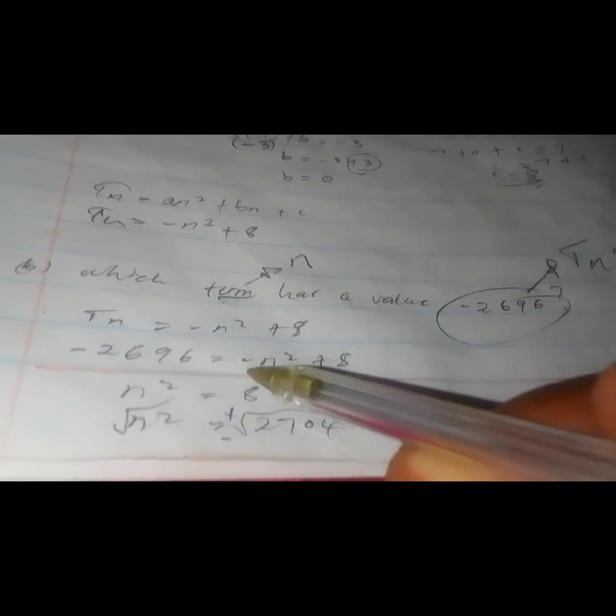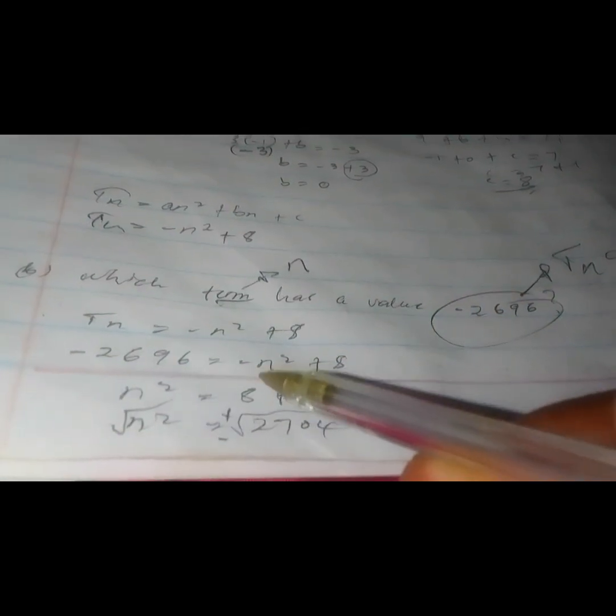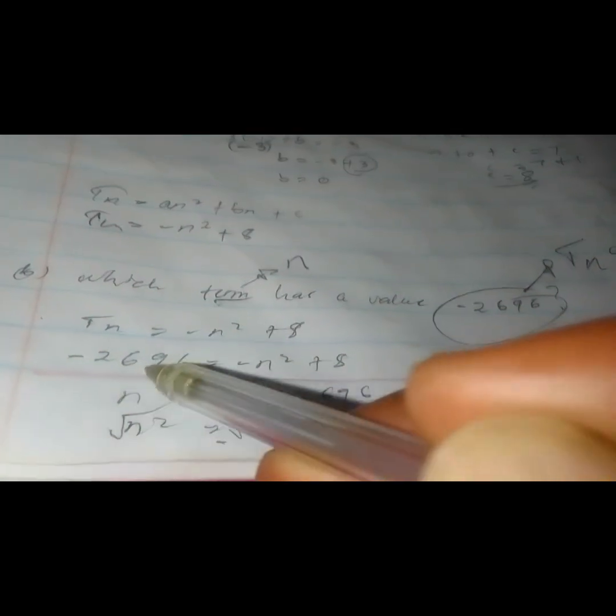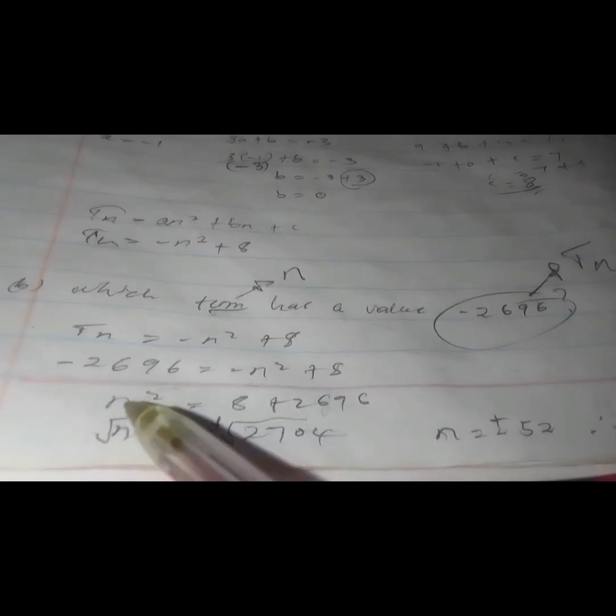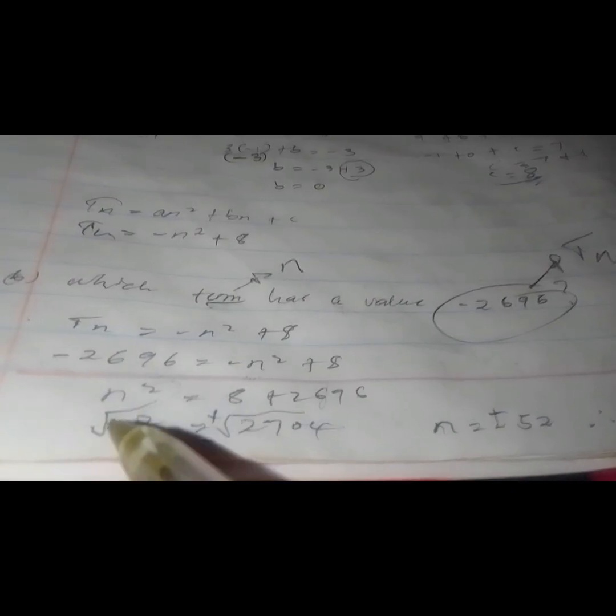Because we need to find n, just take n squared to the other side, and this one to the other side. They need to oppose one another so that we can have n squared alone. This will help us find n. Because we have n squared, you need to introduce square roots on both sides, and as you introduce the square roots, you're going to have a value that is positive and a value that is negative, always.